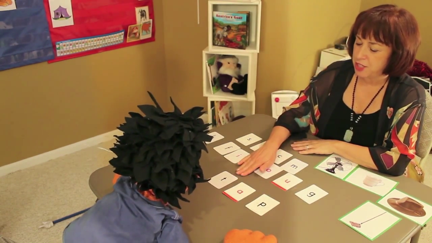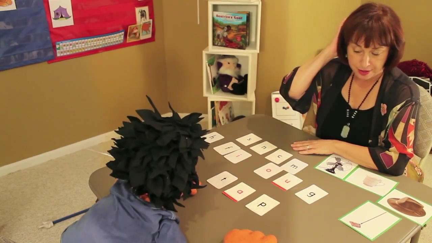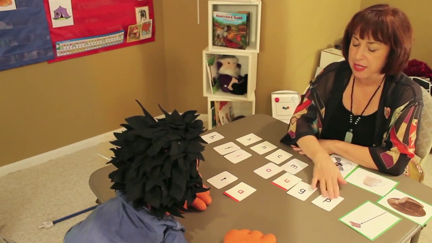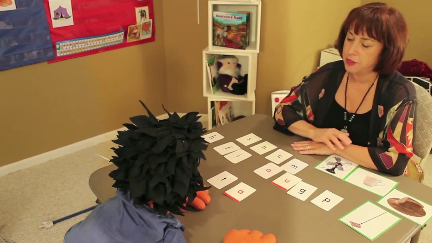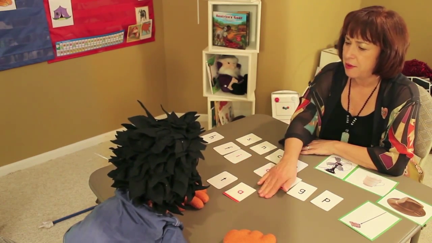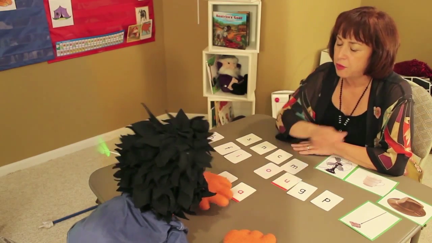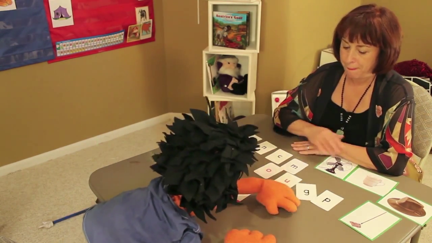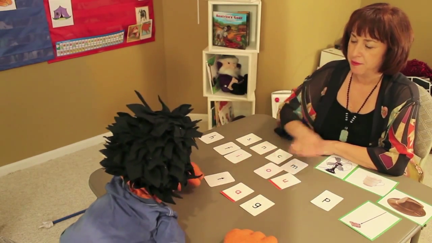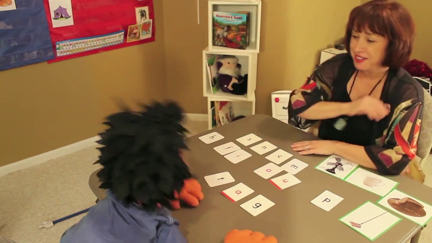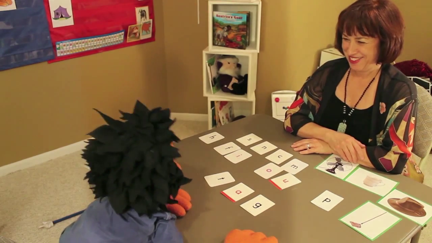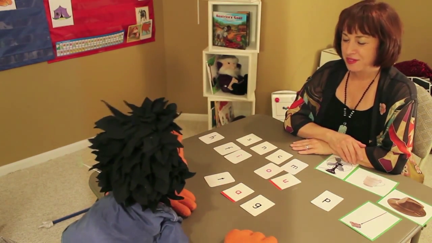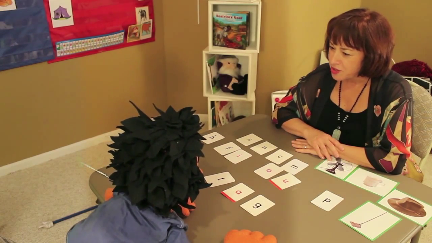Let's see which sound changed. Tag. The letter P. Out comes the P, and what sound comes in? Tag. What letter spells the sound now at the end? Tag. G. What letter spells G? The G. What does that say? Tag. You're it. Yeah, I got it. You read a lot of words. Wow.